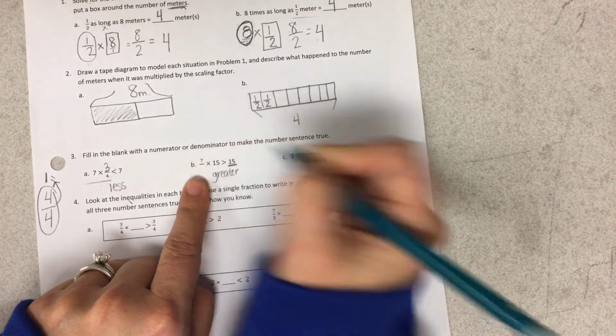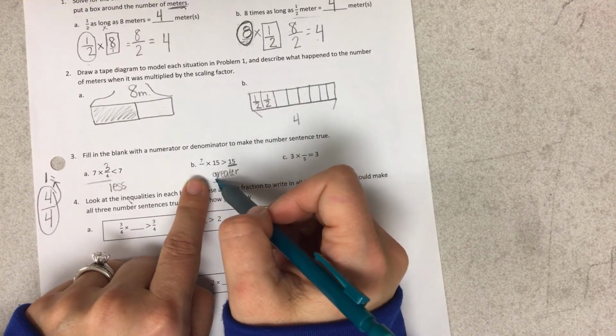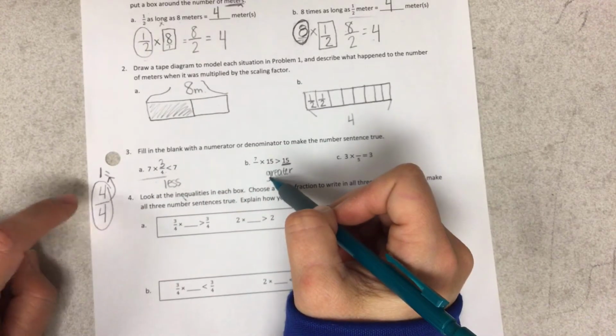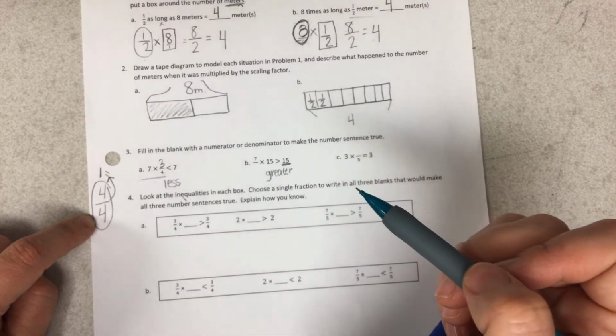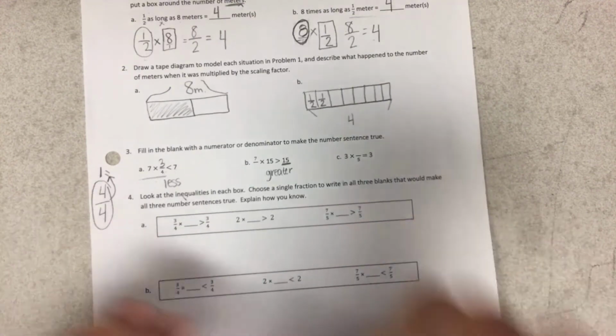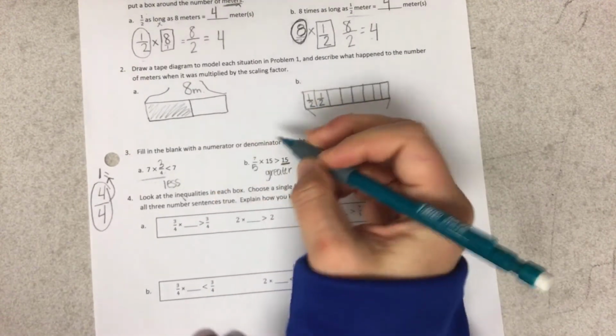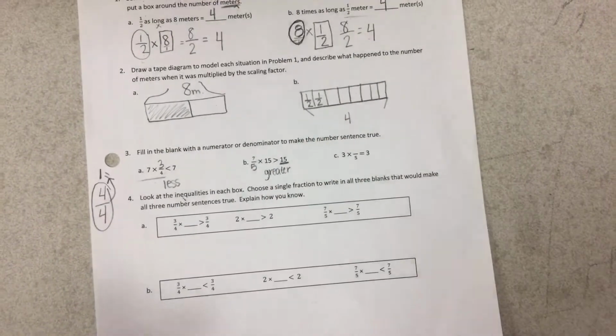Over here, I want this side to be greater than 15. Okay, so if it's greater than 15, I want to multiply by something greater than 1. And so when you think about this, you want it to be a mixed number. So I'm actually going to turn this into 7/5, because I can multiply 1 2/5 times 15, and I'm going to get greater than 15.